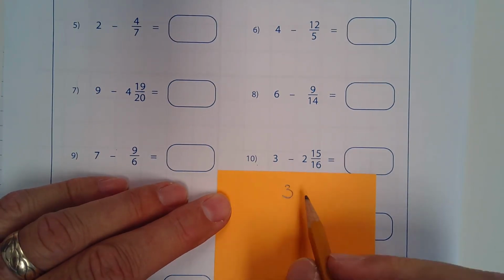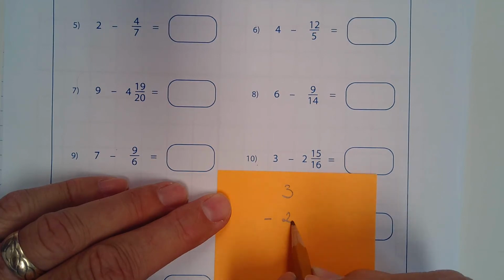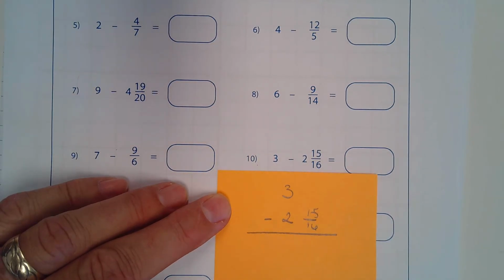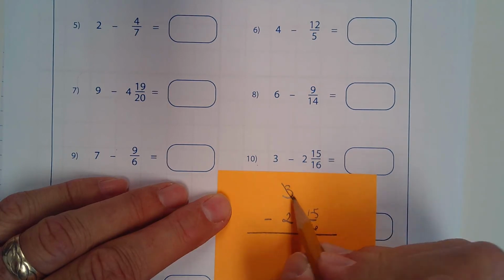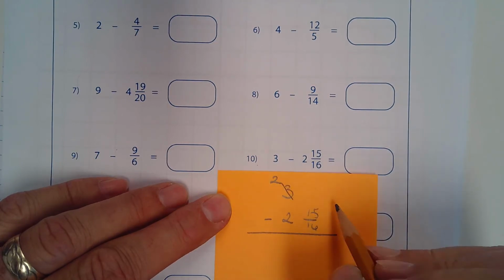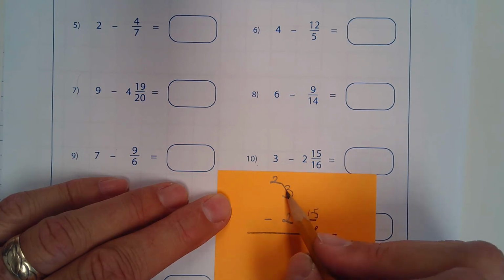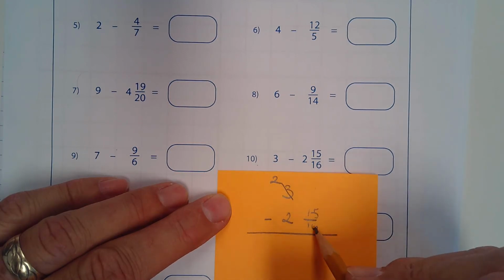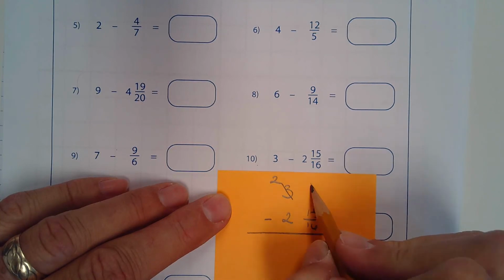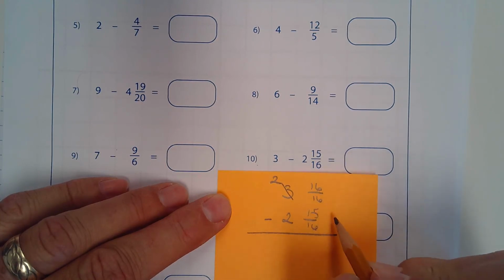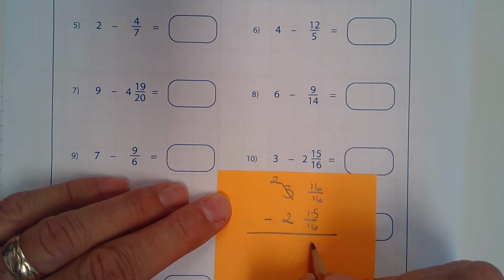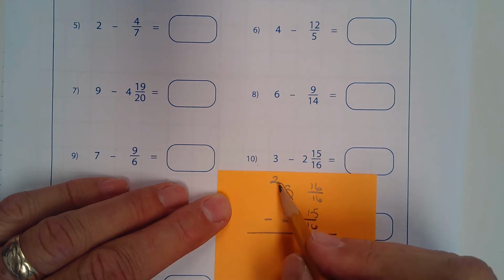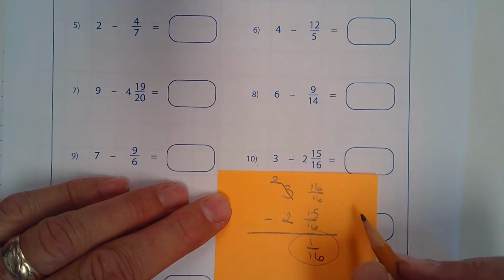So 3, and I'm subtracting 2 and 15/16. Okay? So can we subtract anything from this? There's nothing there, no. So we have to borrow from the 3. The 3 becomes 2. And then what do I write here? We've borrowed 1, and if we want to work with this fraction, let's just make it 16 over 16. That's the easiest way to do it. So what's 15 from 16? Well, it's 1 left over, so it's 1/16. 2 from 2 is what? 0. So the answer is 1/16.